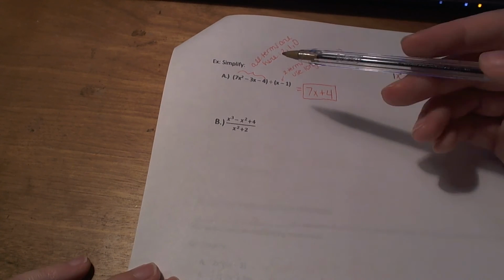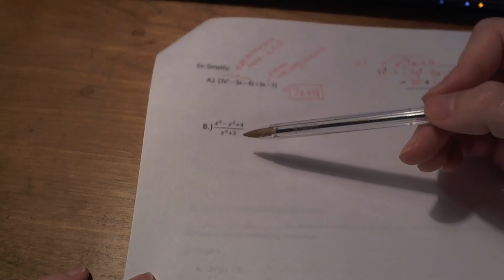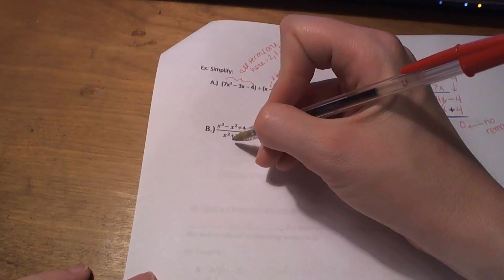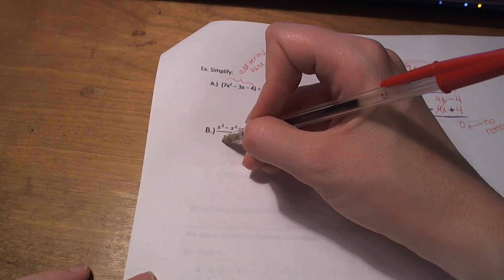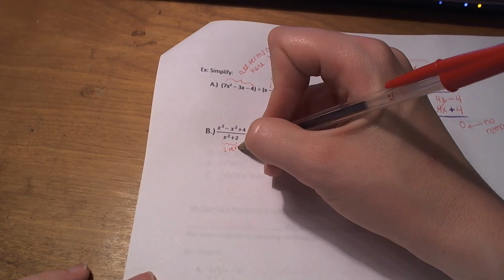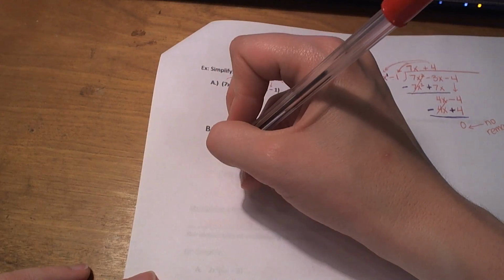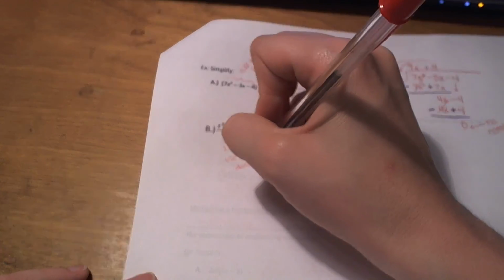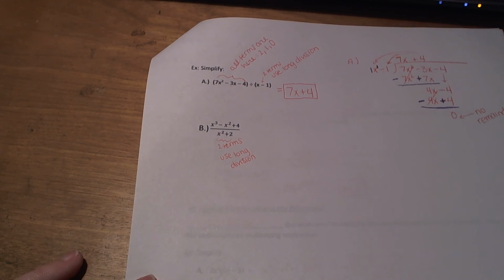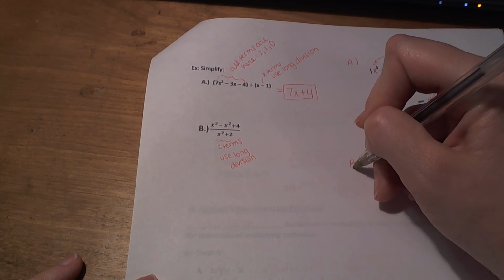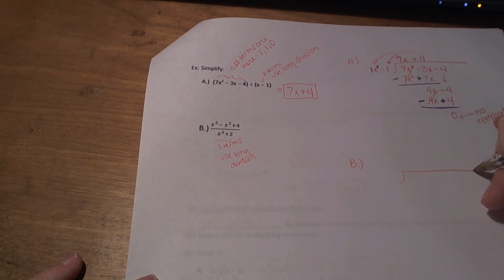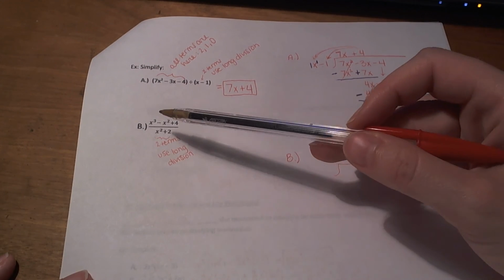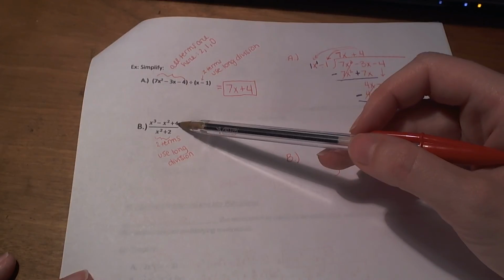So, last problem. We're still simplifying, which in this case with the fraction bar means that we are dividing. And notice again that right here in the denominator we have a plus, so we have two terms, which since there's more than one term, we need to use long division. This time, when I go to divide and make my long division symbol here, what I'm putting inside the long division, I'm looking at the top and I see x cubed minus x squared plus 4.